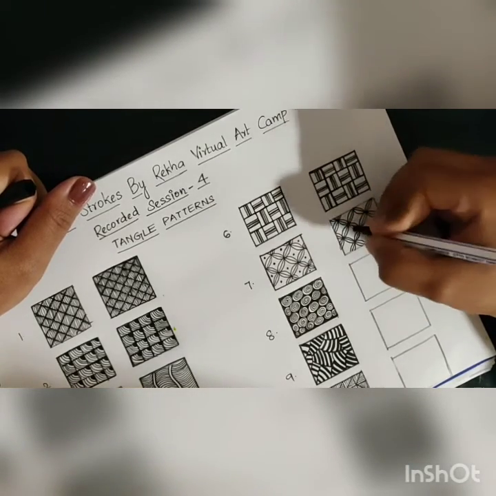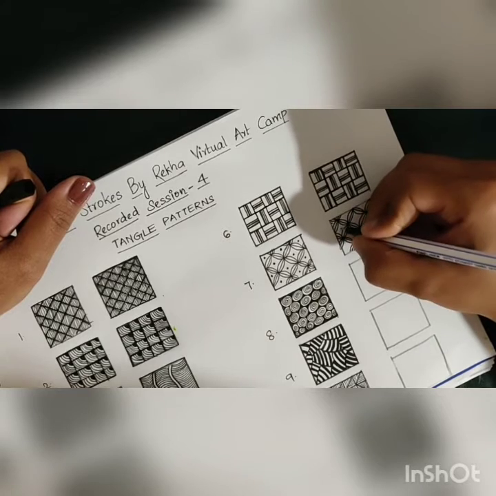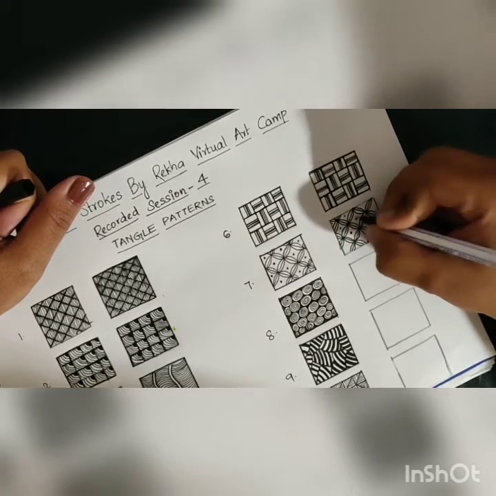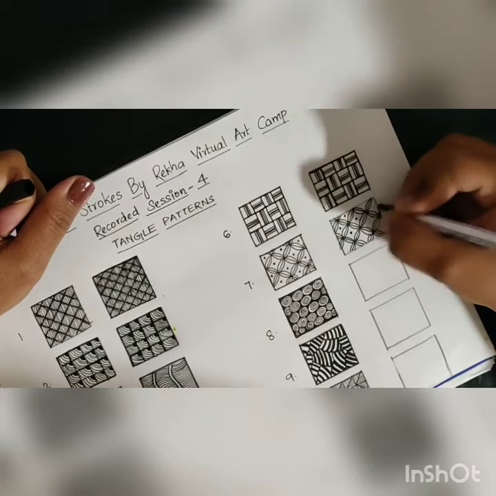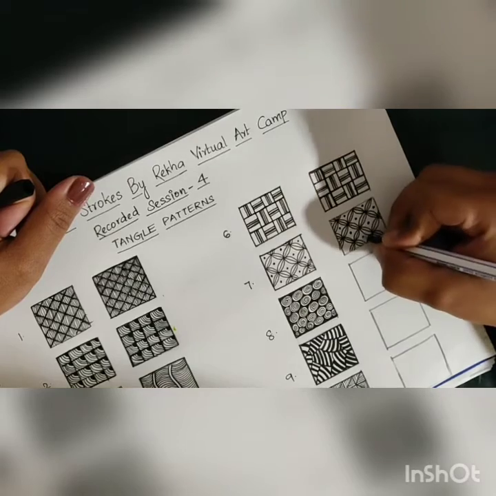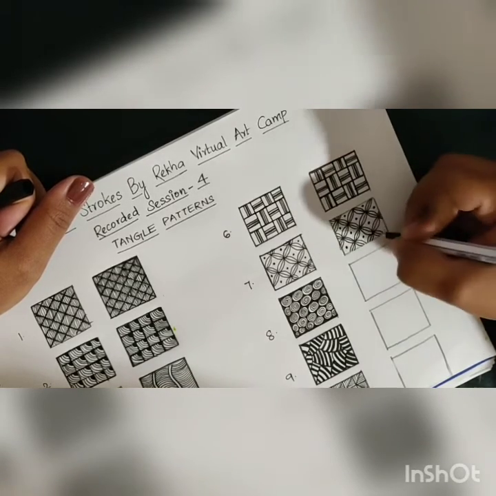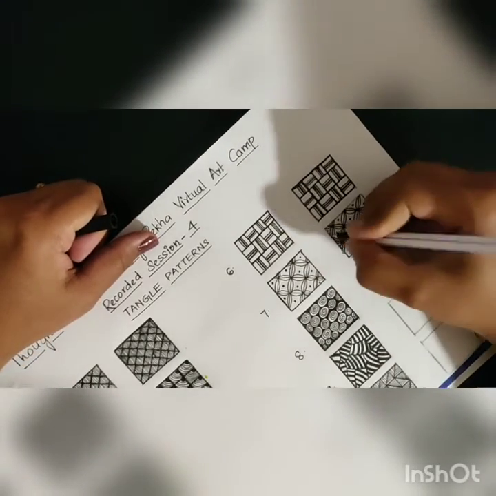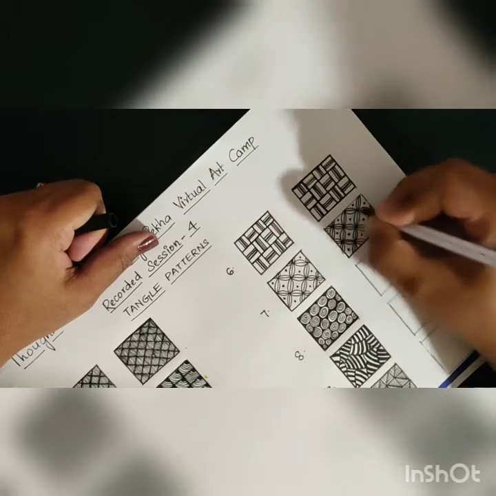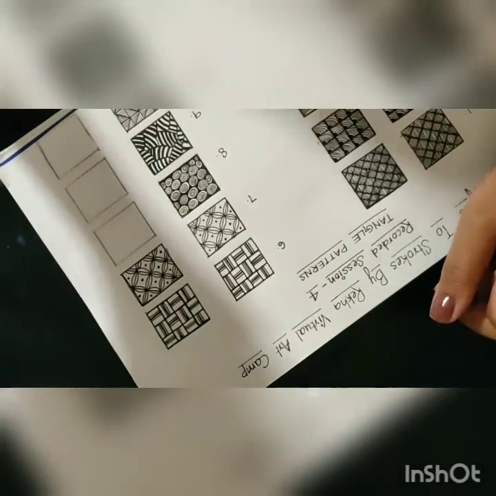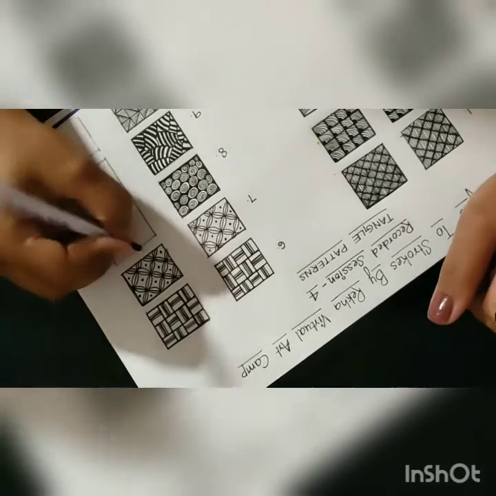And then in the spaces, just a small dot in the center, a little darker. Very easy, but it gives a beautiful effect. And then your borders.